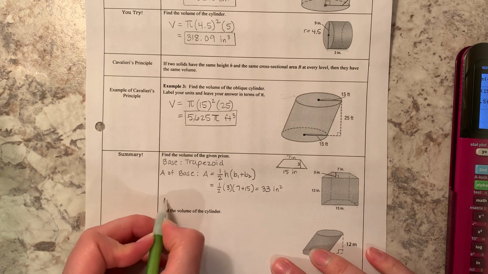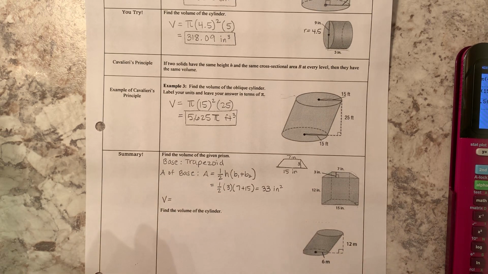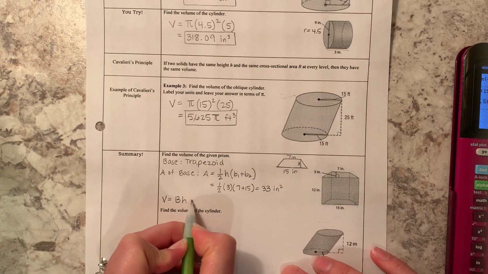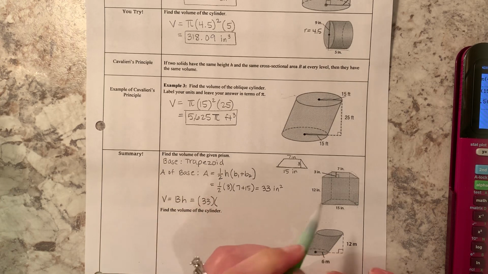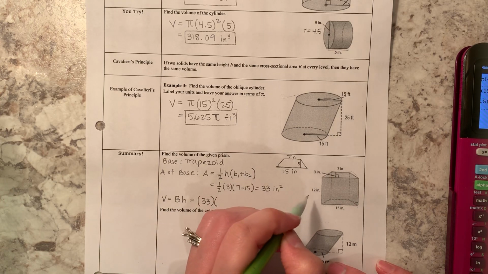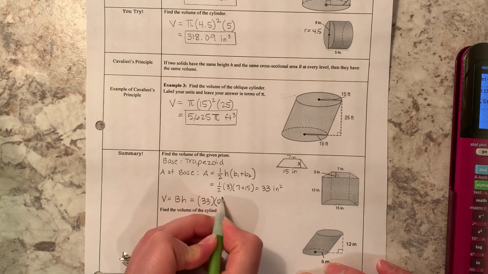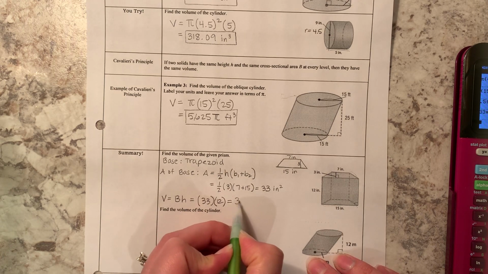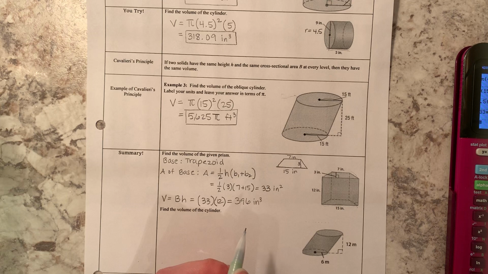Okay. Now I want to find the volume. So I have capital B times H. The capital B I just found was 33. Then times the height of my object here. The height of the entire 3-dimensional object is 12. So I have to do 33 times 12. And so I get 396, and that's going to be inches cubed. Okay, hopefully that makes sense.